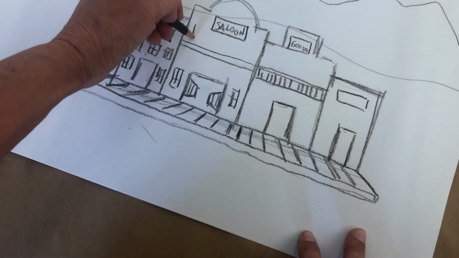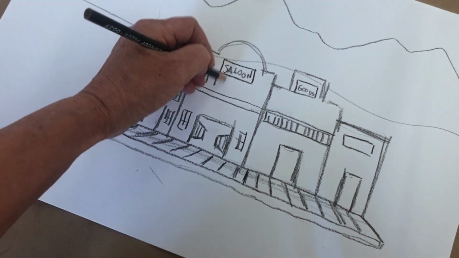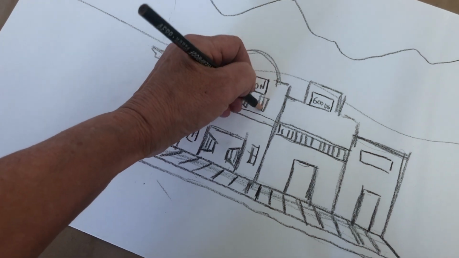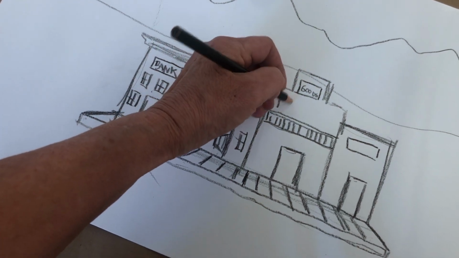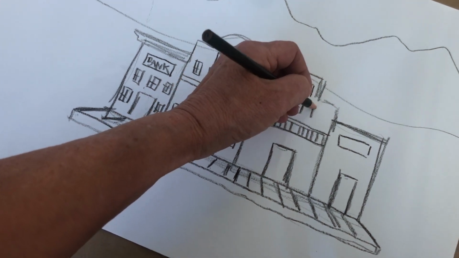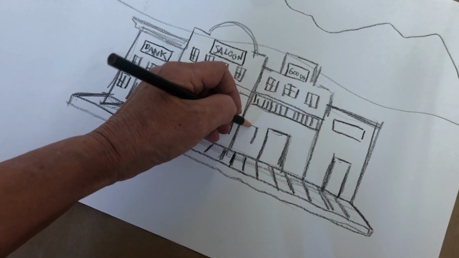Let's put some more windows in this guy. Your windows should probably be the same size or close to the same size. But remember, you've got your own imaginations here, right? This is just what I would do. You might want to do it different. I'm going to put a couple windows down here.